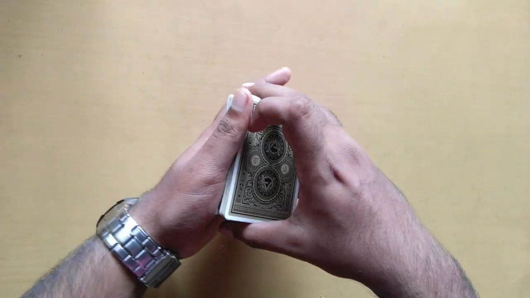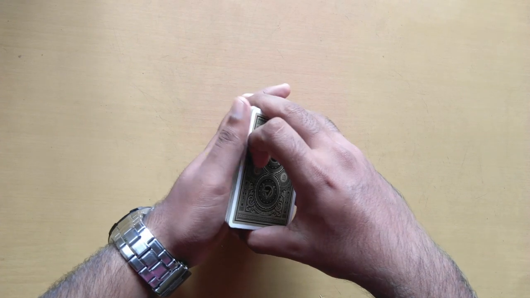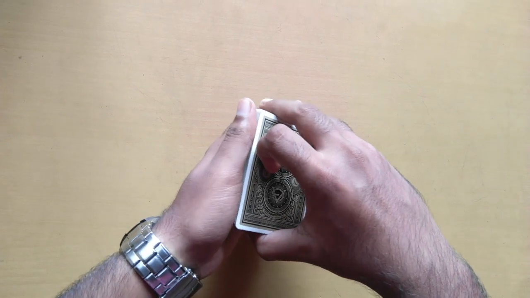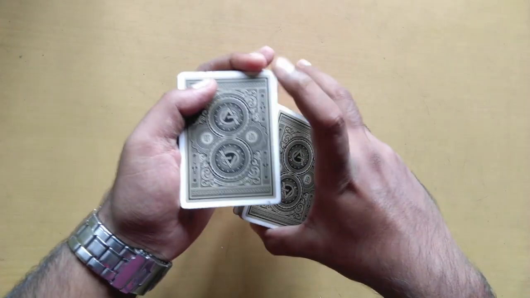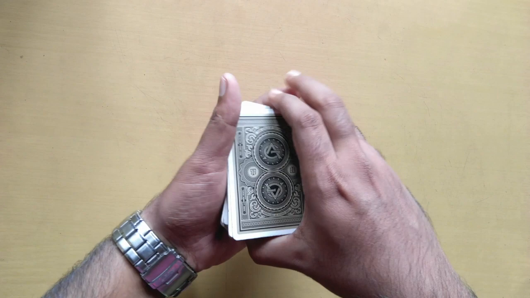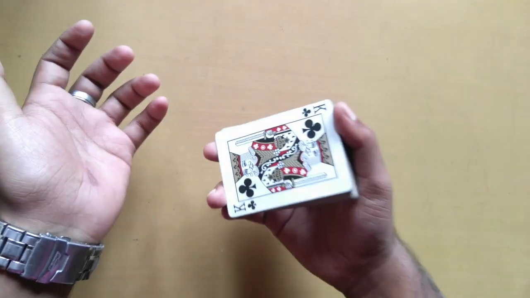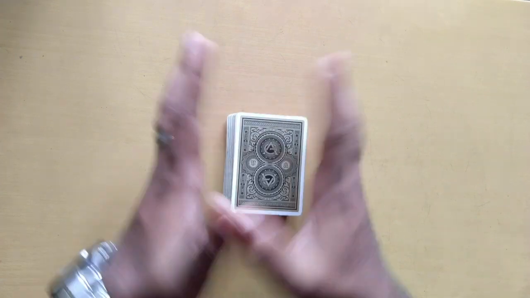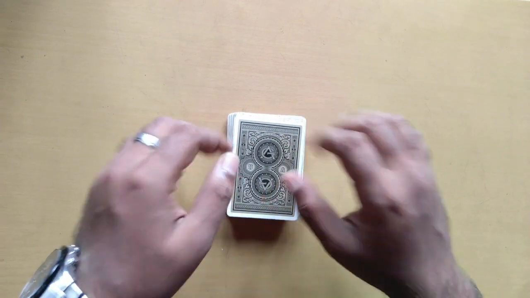Now what you do is you repeat the same process. You transfer the pinky break onto a thumb break, and now place the cards below the break on top, and there you go, their card has been controlled to the bottom. So there you go folks, that's the double undercut.